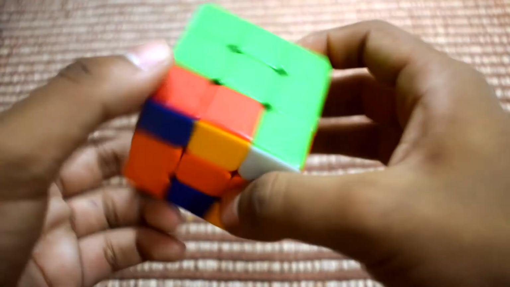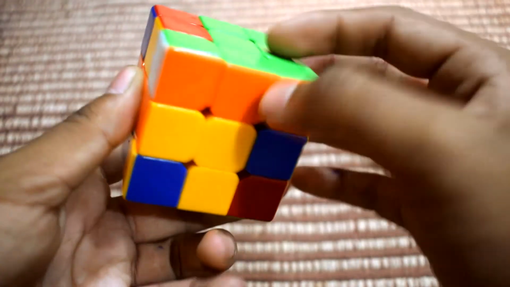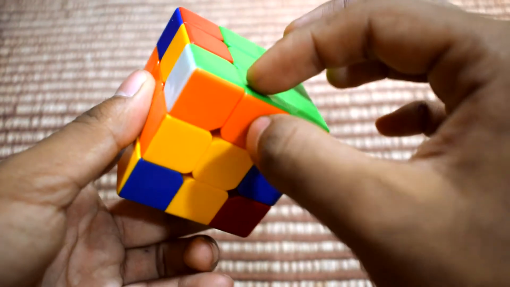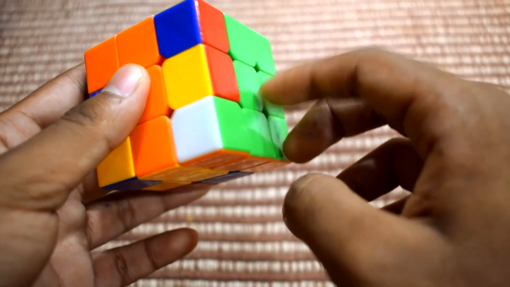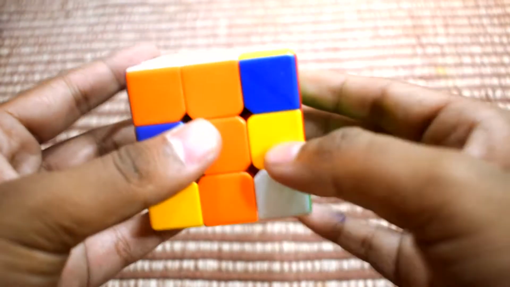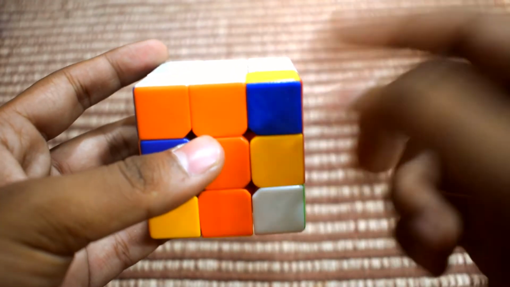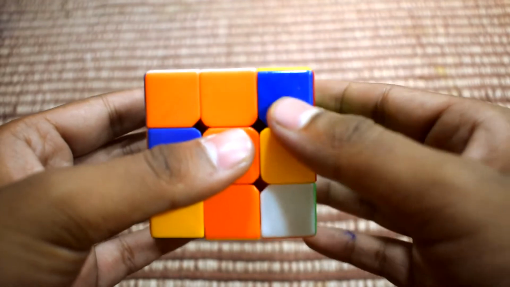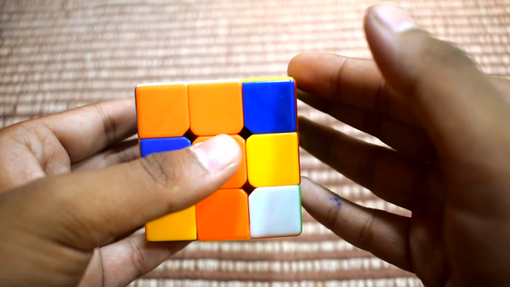So as you can see, it leaves me with a messed up corner and this solved pair. That is the green, orange and orange with the white over here. So it's in the optimal position, green and orange over here. I'm simply going to insert this corner just the way we did in the first layer. I'm going to follow the steps. So it's in the optimal position with the white facing towards me, and it's on the right side.